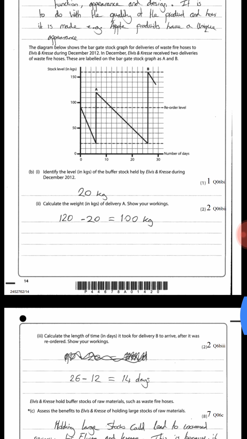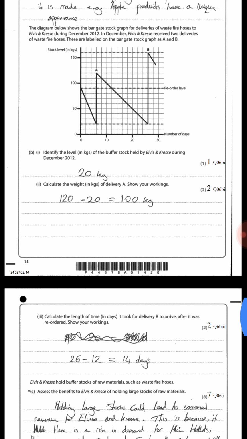Here we have the stock control diagram asking you to identify the level of the buffer stock. Now that will be the lower horizontal line there, and you can see on the left-hand axis, which goes up in tens, it's gone up 2 squares, so that's 20 kilograms.